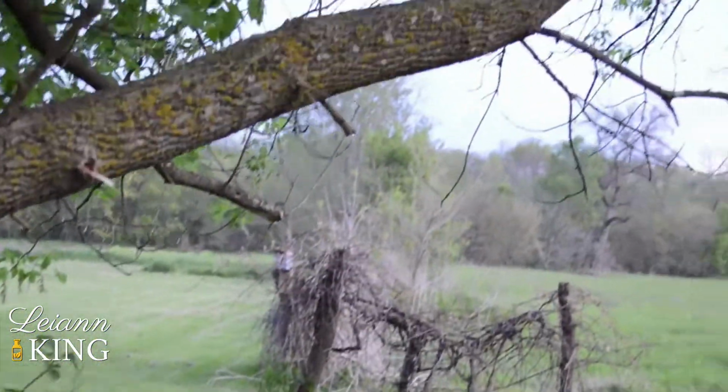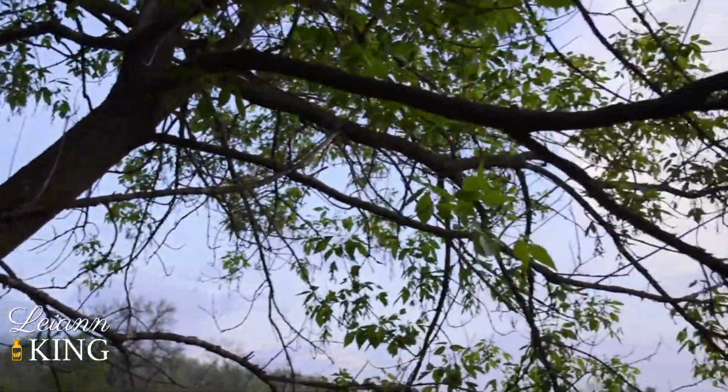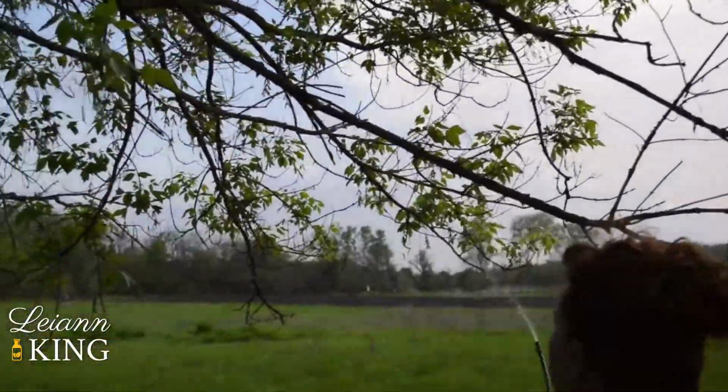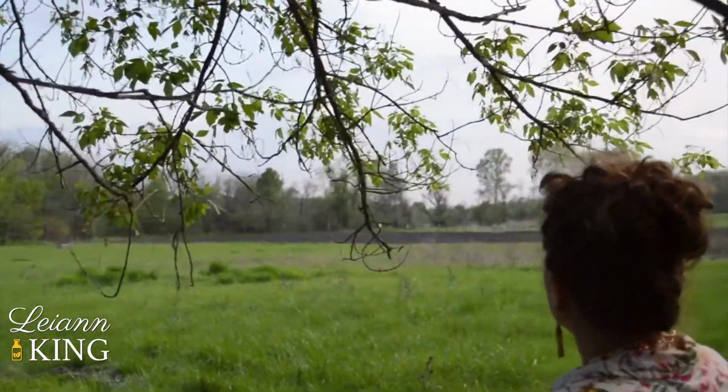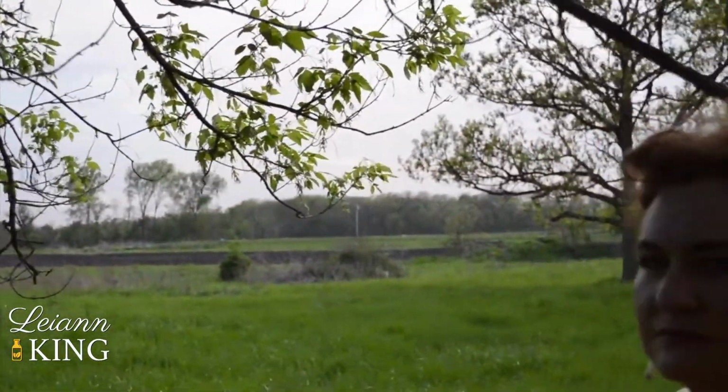All right, what about your fruit and nut trees? What about those little worms that want to get into your apples? What are we going to do to prevent that? Well, once again, we're going to get our handy dandy garden sprayer, and we're going to make a blend in here. We're going to put in 5 drops of clove bud, 5 drops of cinnamon bark, 5 drops of thyme linalool, 5 drops of peppermint, and 5 drops of eucalyptus citriodora.